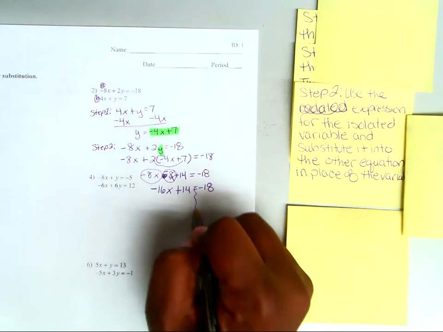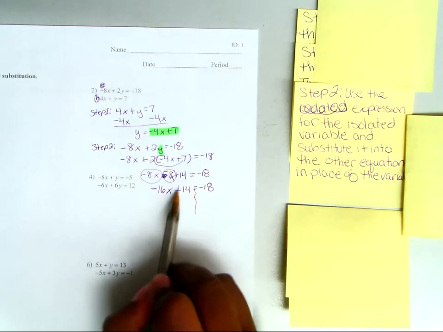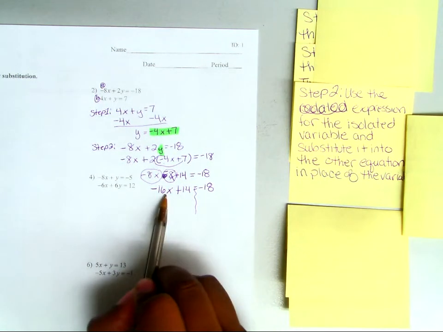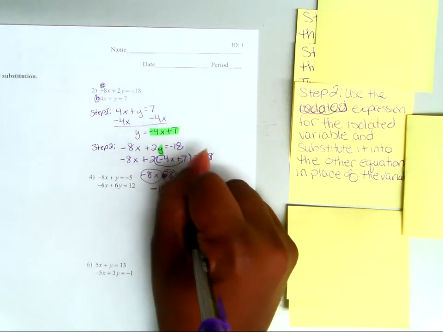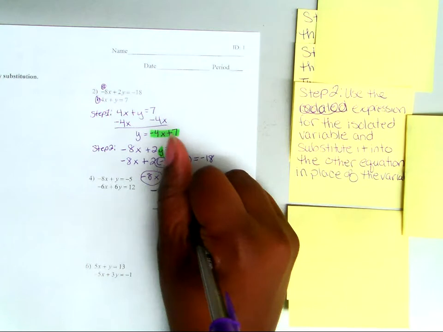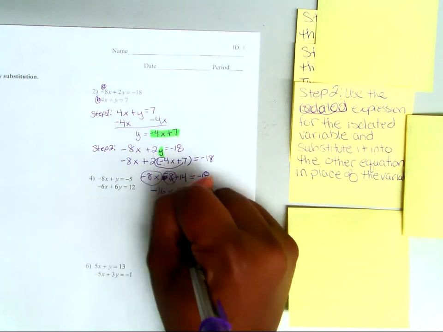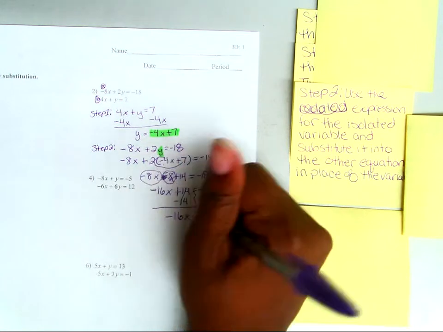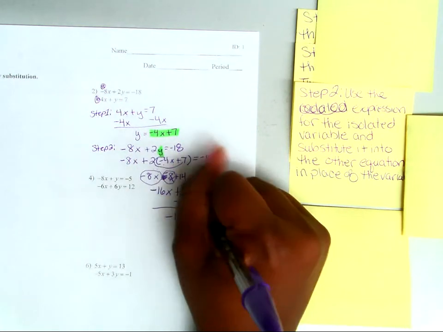Now I want to move this over here first, and then work with separating these. So I'm going to subtract 14 from each side. These cancel and leave me negative 16x equals negative 18 minus 14, which is negative 32.